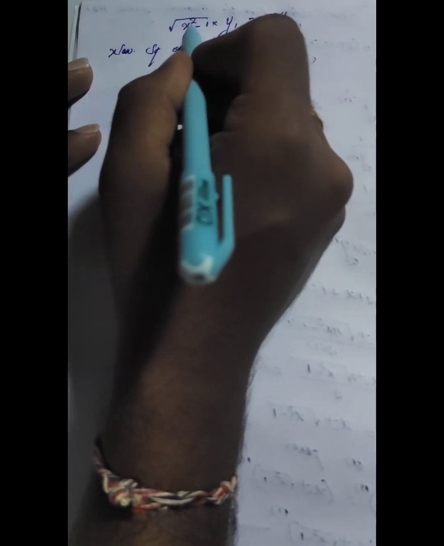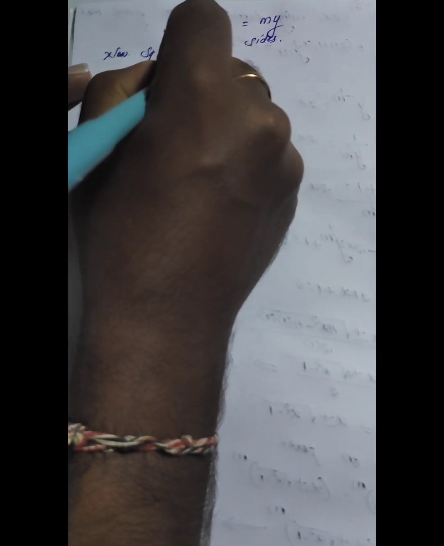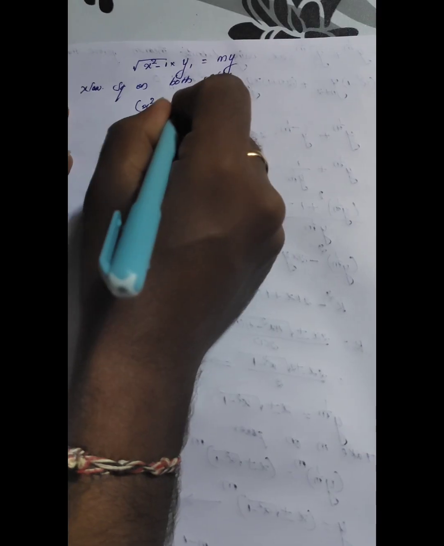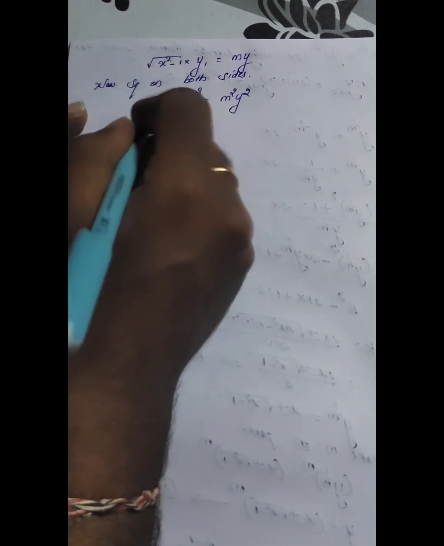Now we will square on both the sides. That is, root of x square minus 1 into y1, the whole square, equals my, the whole square. When I square, this will become (x square minus 1) into y1 square equal to m square y square. y1 square is nothing but (dy by dx) the whole square, that is the first derivative squared. So again we will differentiate with respect to x. Now we have to apply the product rule here.